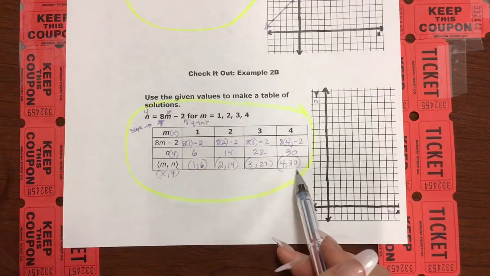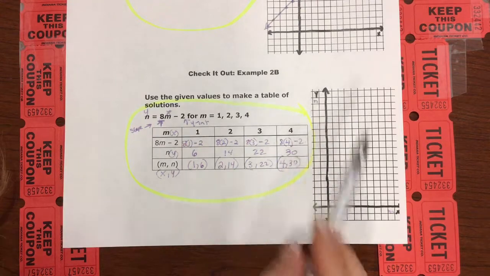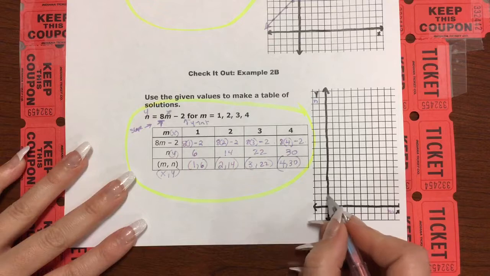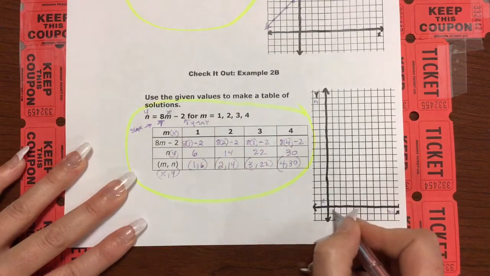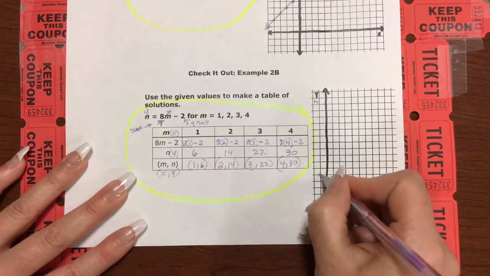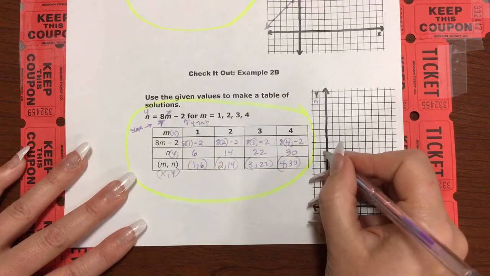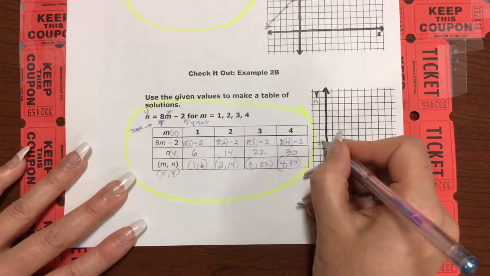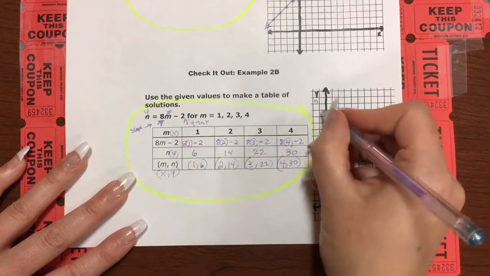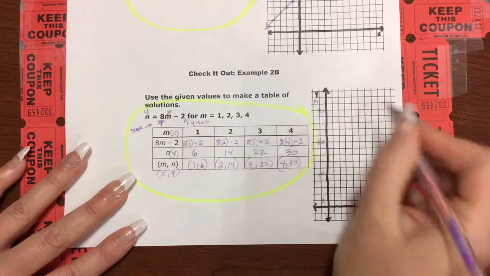Now since we're going to have to graph the point (4, 30), I think that we're going to have to change your scale because I don't think I have 30 of these. I think we're probably going to have to count by 2s again. So this is going to be 2, 4, 6, 8, 10. And then 2, 4, 6, 8, 20. And then 2, 4, 6, 8, 30. Yep, that will work.